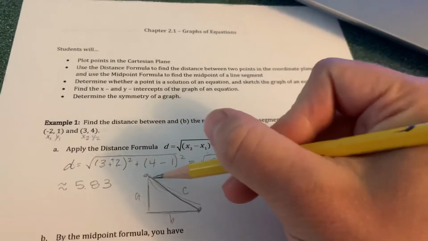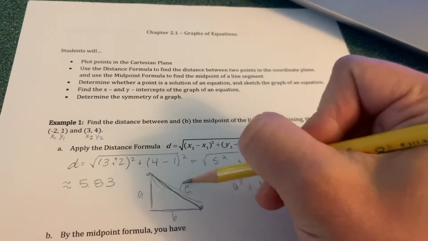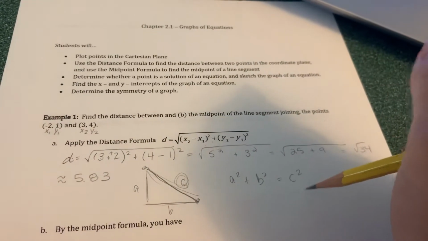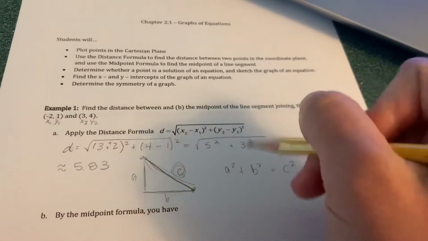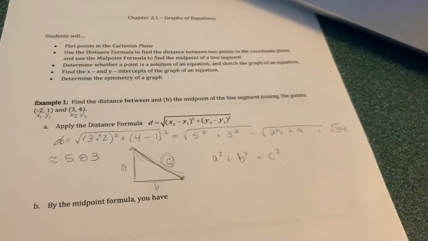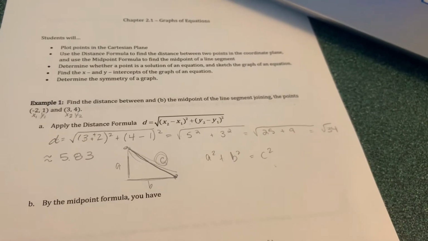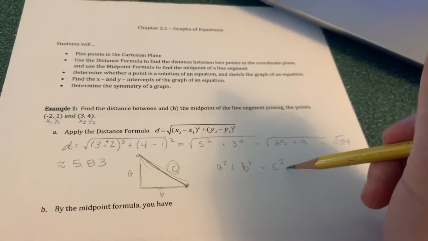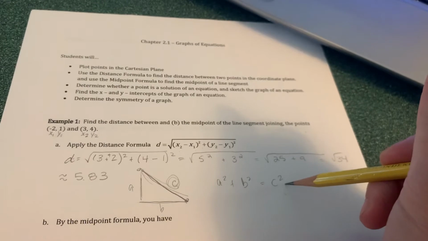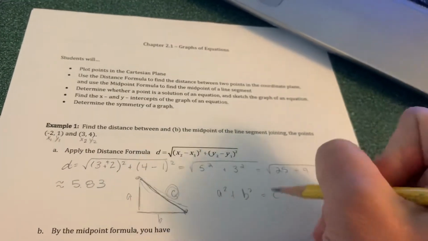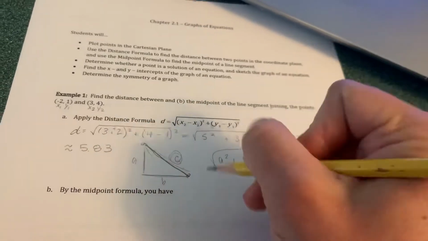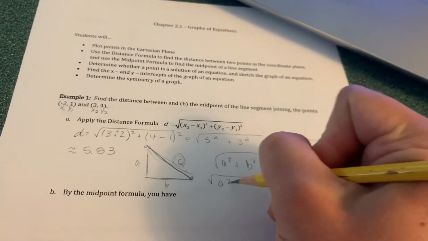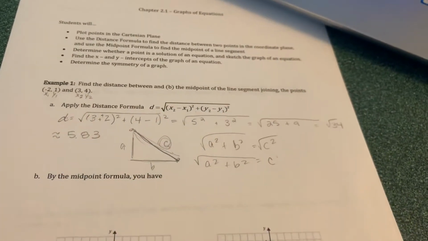Well, if we want to find simply c by itself, we've got to get c by itself. When you get to the end, you always get a number like 100, and you have to take the square root to find the actual distance of c. So we take the square root of both sides, and your distance, or c, equals the square root of a squared plus b squared.